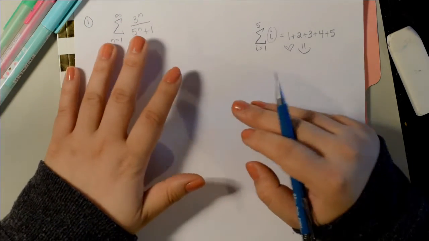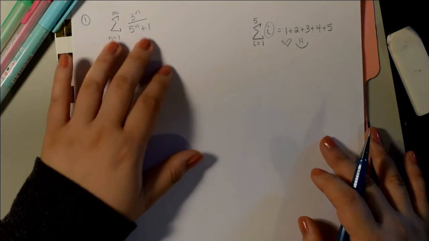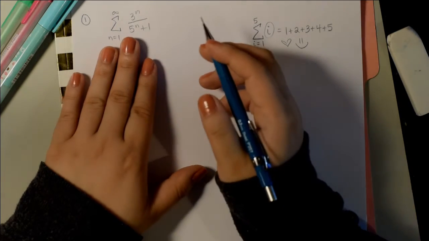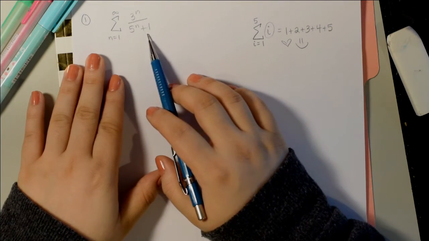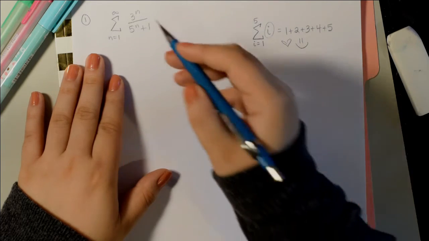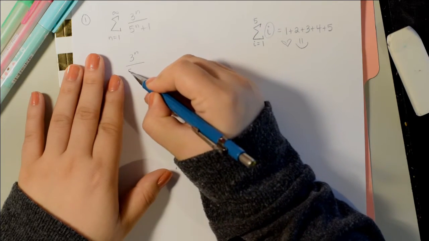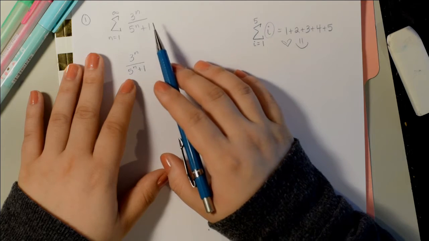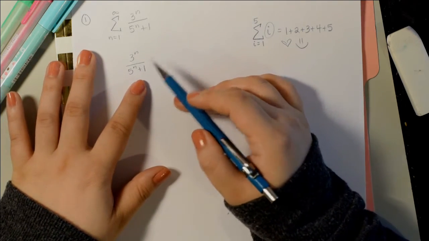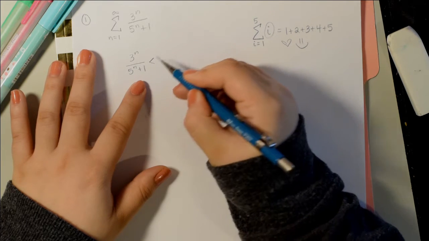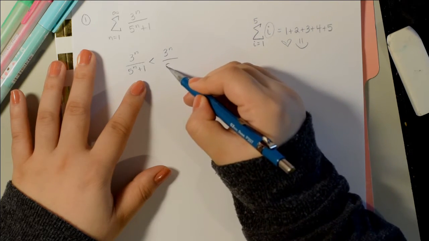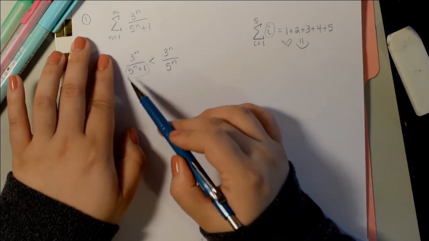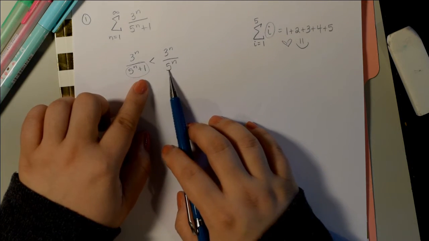Okay, so hopefully you got a minute there to work this out, or at least give it a go. But like I said, pause if you want more time. One thing that I see is that this term, 3 to the n over 5 to the n plus 1, for any n really, is always going to be less than 3 to the n over 5 to the n, because 5 to the n plus 1 is always bigger than 5 to the n.